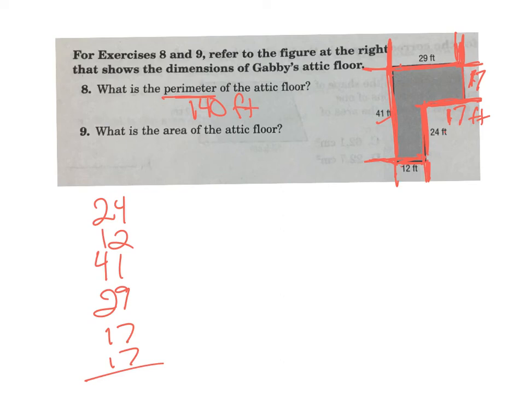Now, I am going to erase some things because we want to get the area now. I wish I could make this bigger. Okay. Now the area is the inside. We're not talking about the outside anymore. But this is a composite figure. It's two figures that we have to figure out the area. So there's a couple different ways we can do this. I'm going to try it this way.